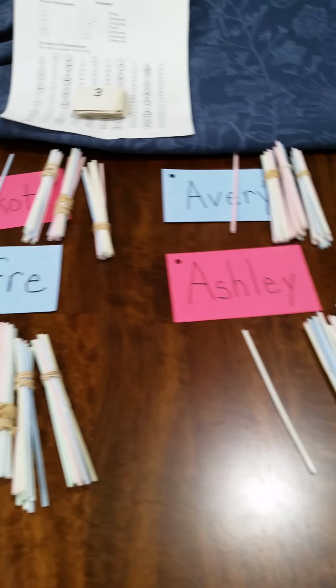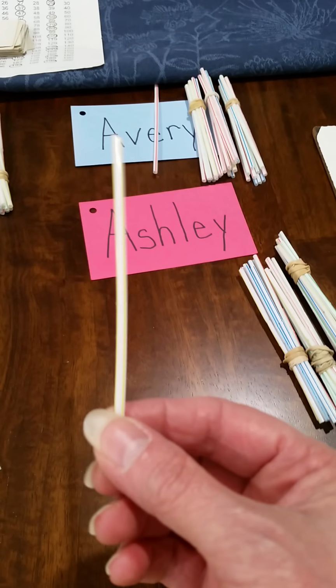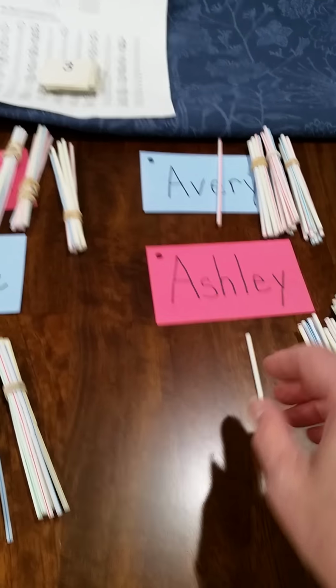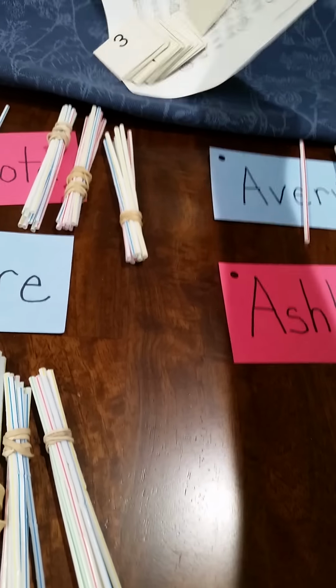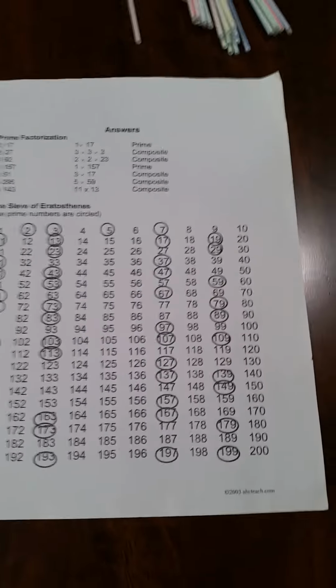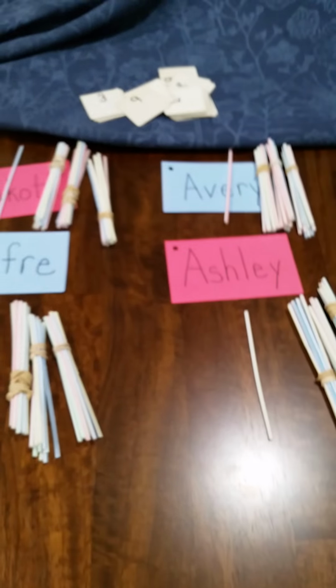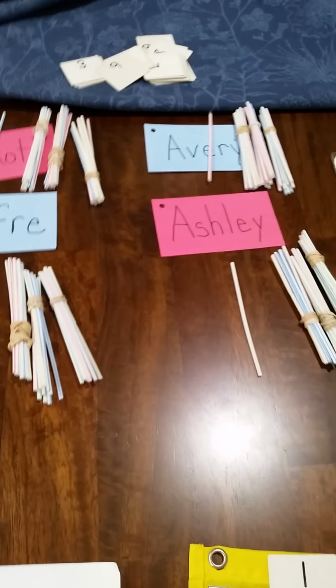Okay, now tell me about 31. Here's our ones place, because that's all that matters when we're doing odd and even. It does not have a partner, so it's odd. Now, we need to find out if it is prime. Here's our handy-dandy prime and composite sheet. 29, 30, there's 31. Is 31 circled? Yes. That means it's a prime number, so we have split that up as much as we can.